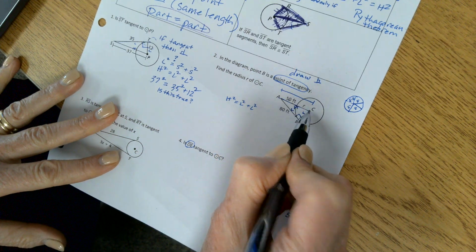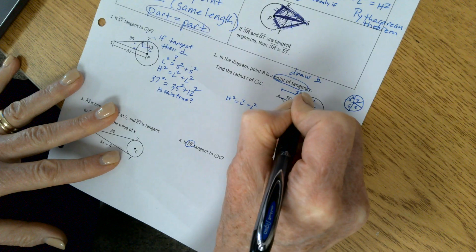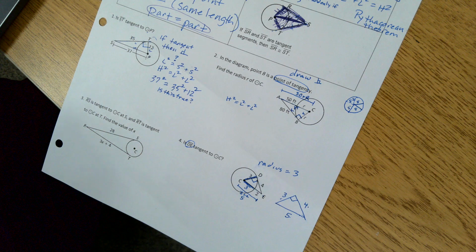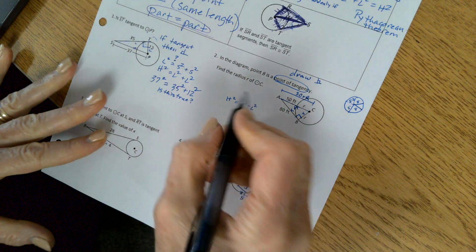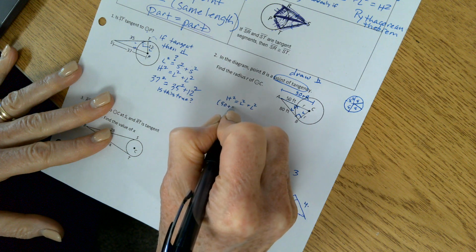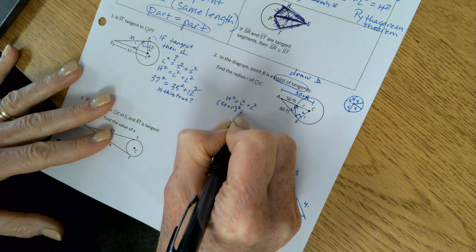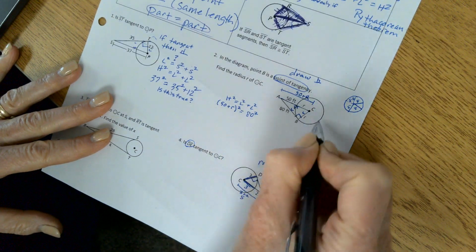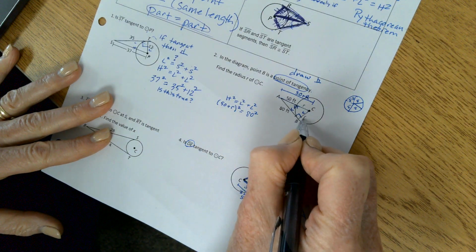So 50 plus r is the whole length. Okay, I did a capital R. Maybe it's easier to see. Okay, let's do it. So (50 plus r) squared equals the length of the leg squared plus this leg here, I'm just calling it r.